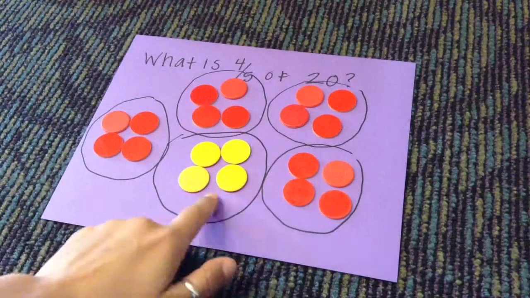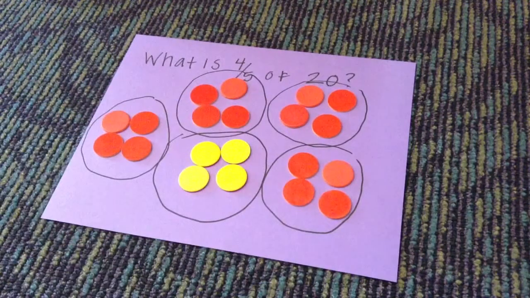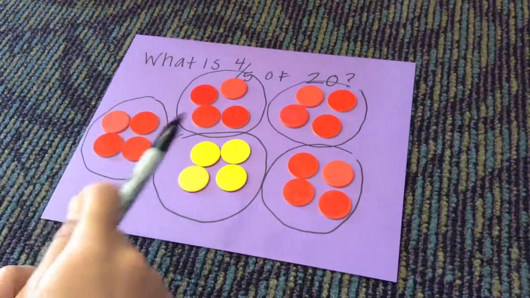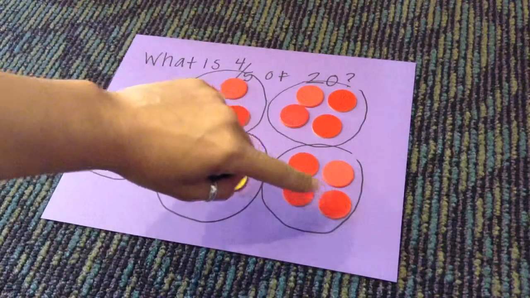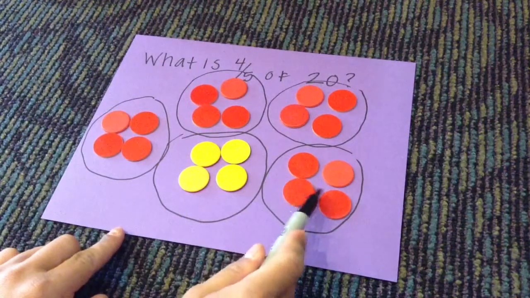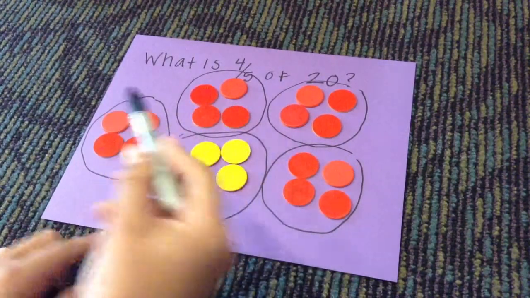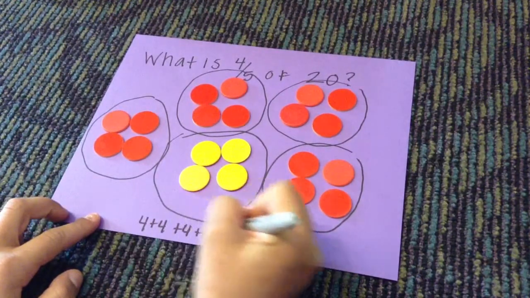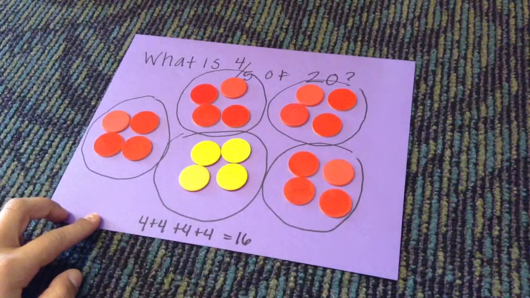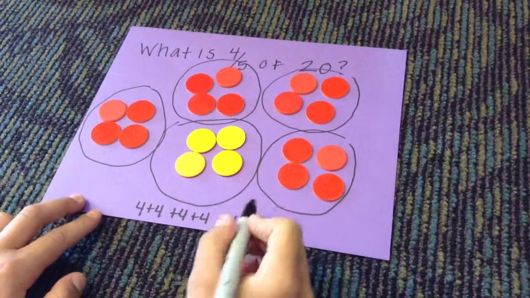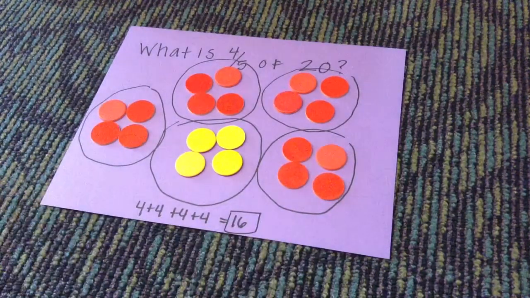So we see that we have 1, 2, 3, 4, 5 groups. In each group there are 4 units, and we see again that each of the 5 groups is equally sized because there are 4 units in each. So 4/5. Now that we have 4 of them turned to red, we can see that we have 4 here, plus 4, plus 4, plus 4. So we can see in this set model that 4/5 of 20 is 16.